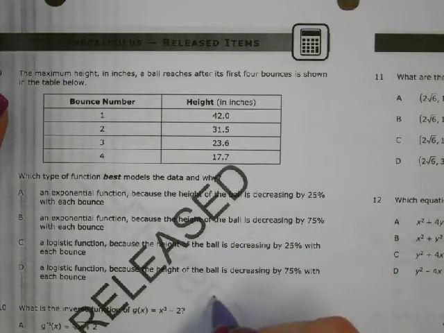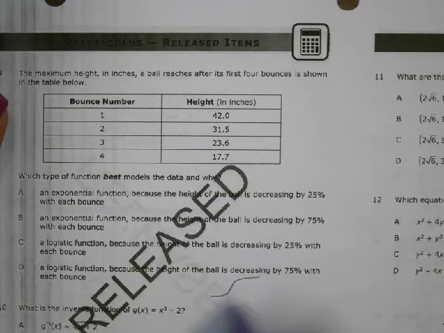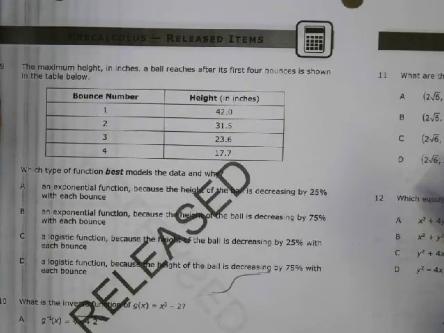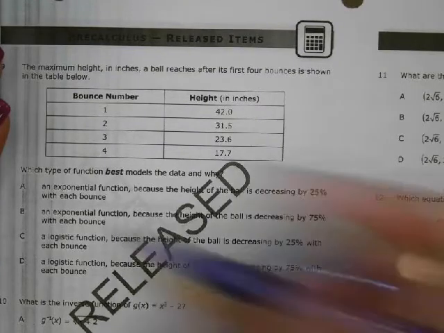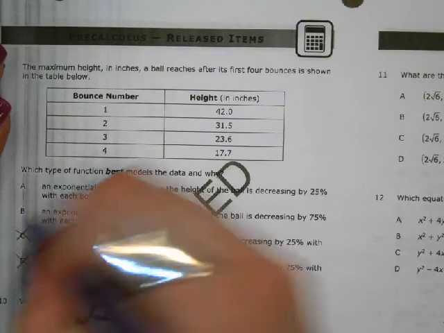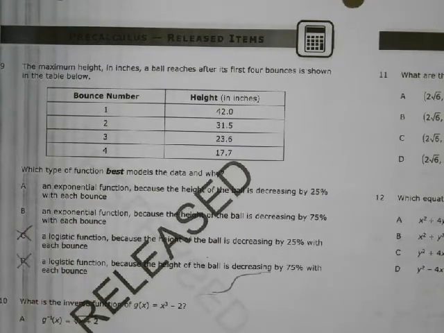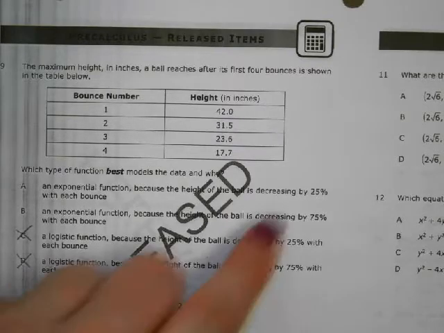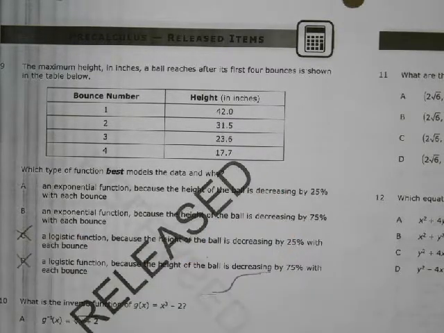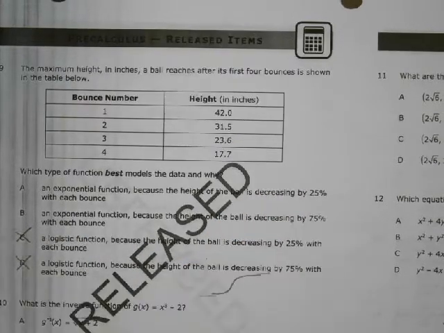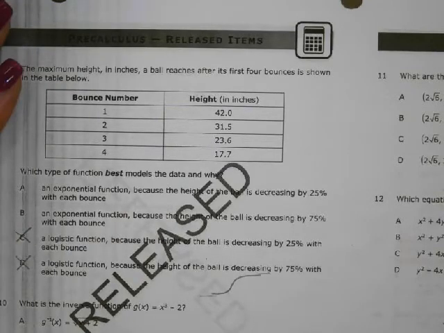But logistic functions look like this, where they are following one asymptote down here and then one asymptote right there. And they don't decrease, they increase. And so we automatically know that those are two problems that we're not going to have. So the answers between part A and part B, it's an exponential function, which means that it's repeatedly multiplying by the same thing. And we could say it's decreasing by 25% or decreasing by 75%.